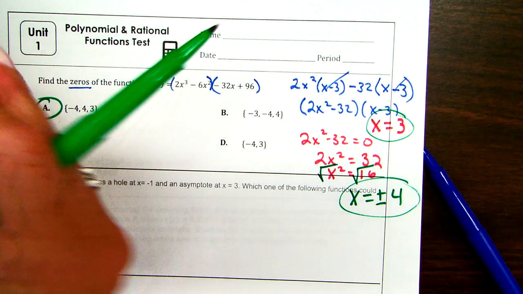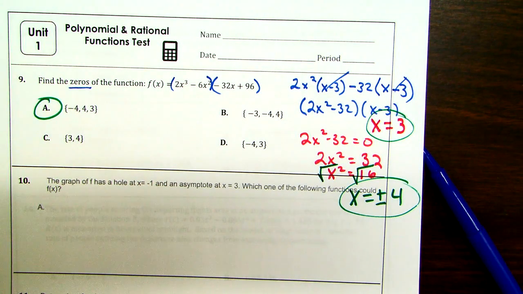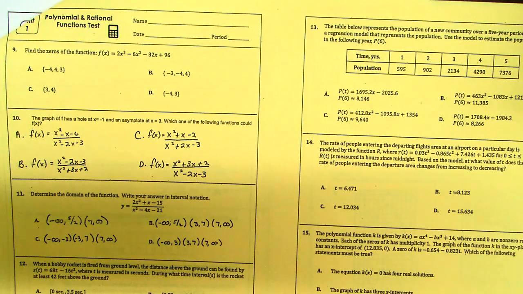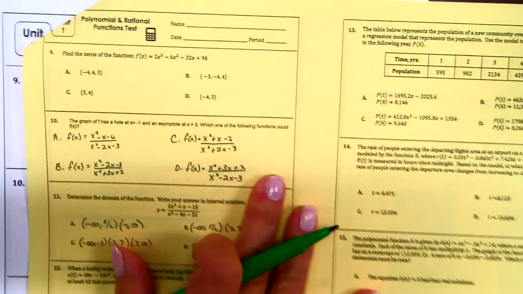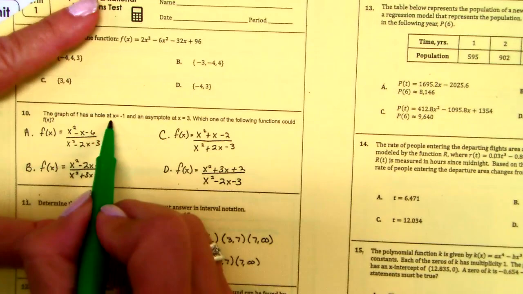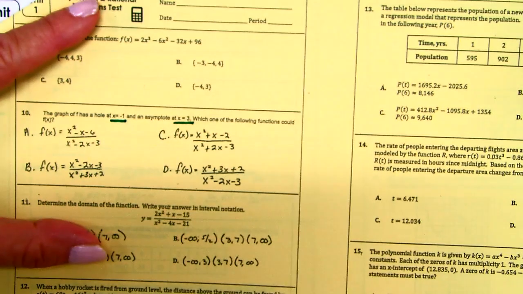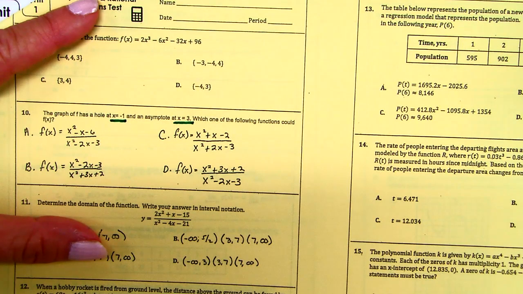So grab this. Okay, so number 10 is building a rational function. Rational function is a poly on top and a poly on the bottom. And what they give us is a hole and an asymptote. We need to remember that holes and asymptotes come from our denominator, okay?